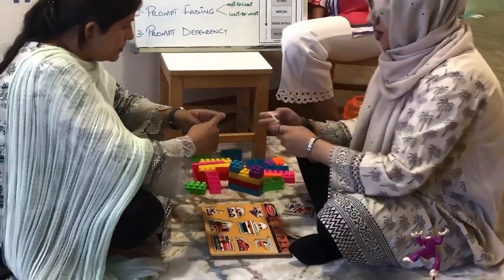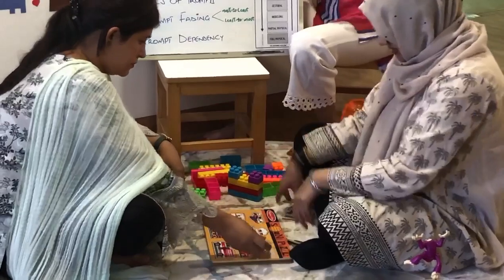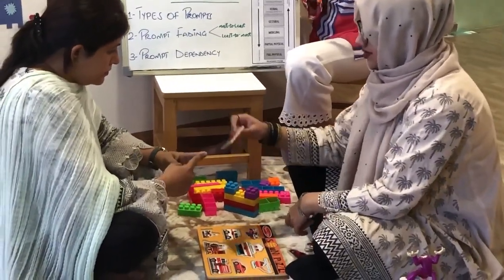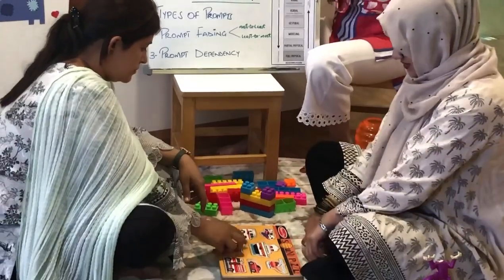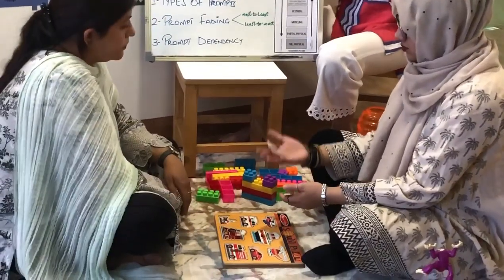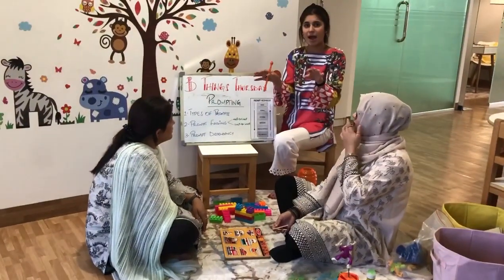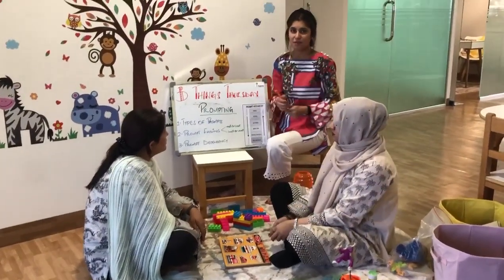So over here you can see the child is waiting to be prompted by the therapist, and then once the therapist prompts, the child does it. It's okay if a child is prompt dependent, but what you want to do is initially you prompt the child and then you slowly remove your hand until they start to do it themselves.